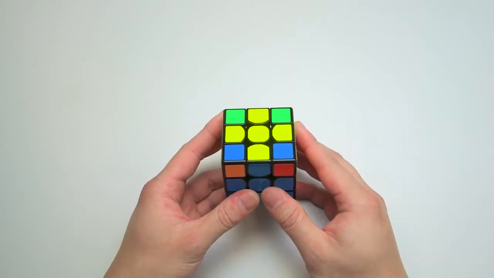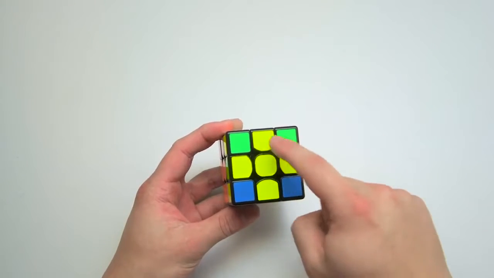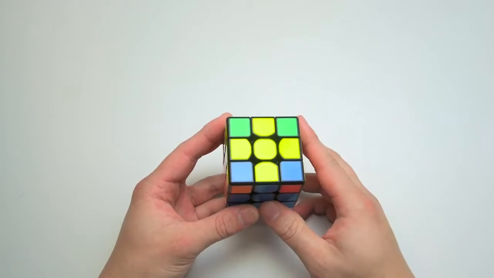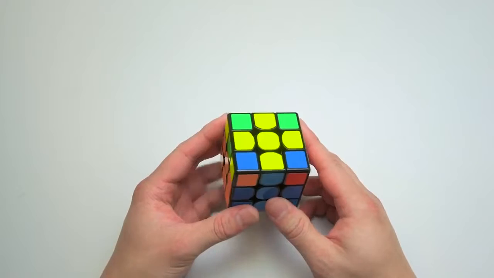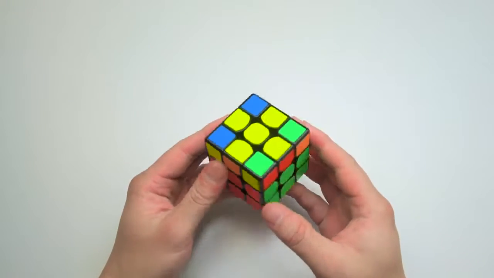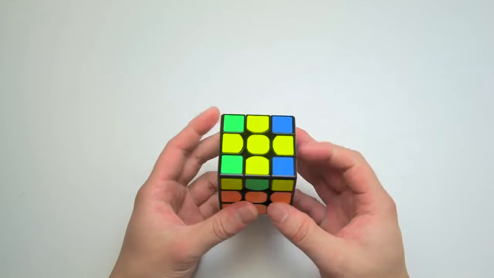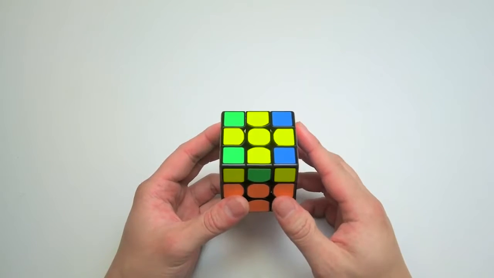It's time to work on the last layer. The first objective here is to form a top cross like this. This step is different from the cross we solved first in the beginning. Actually, it's much easier. Here's an example of a top cross. Sometimes you can complete the first 2 layers and already have a cross on the top formed. If this happens, you can skip this step completely.